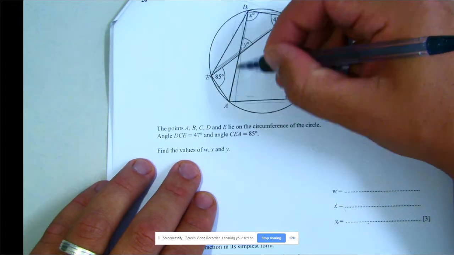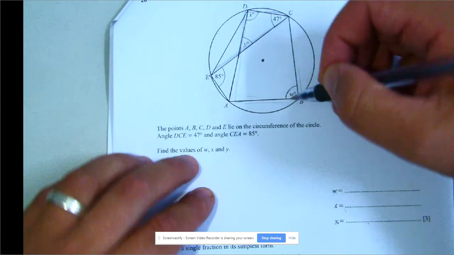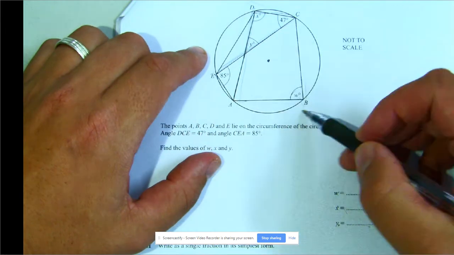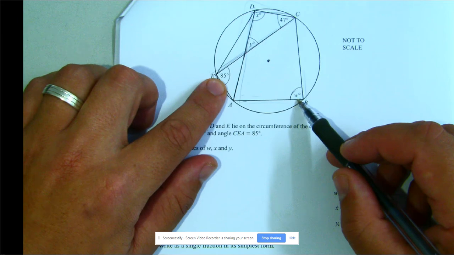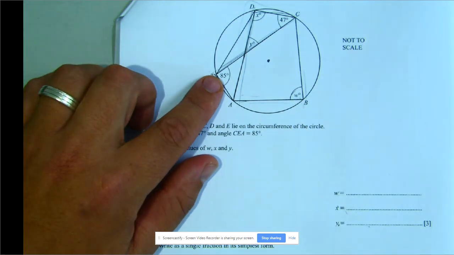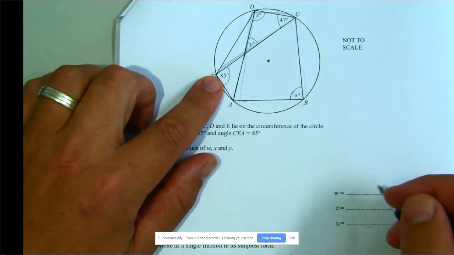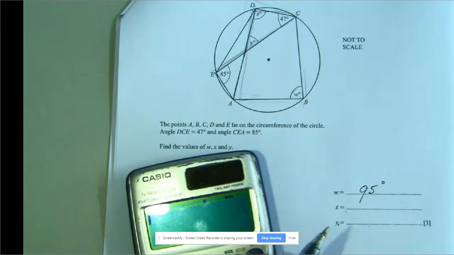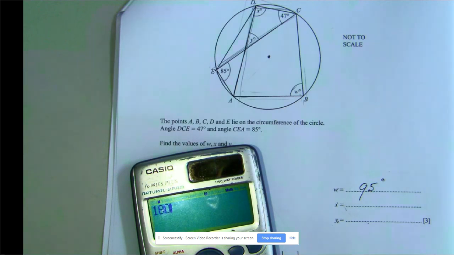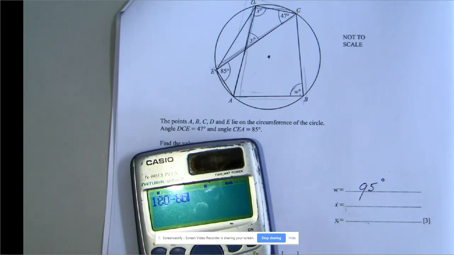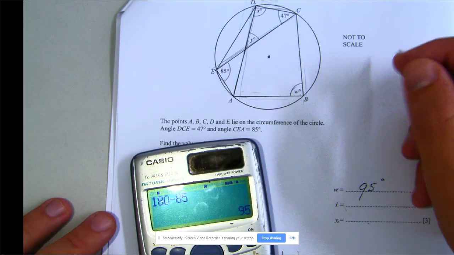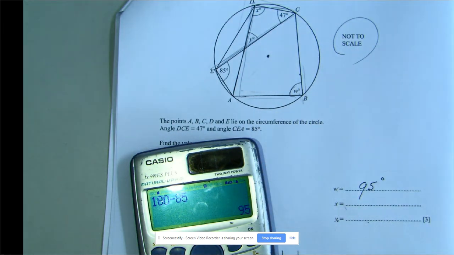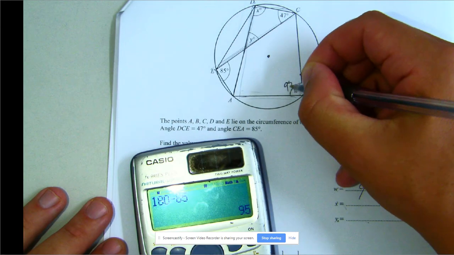So we have the cyclic quadrilateral. X, I don't know yet, but also we have the other cyclic quadrilateral, and that angle is 85, and those opposite angles add up to 180, right? So W, and that is a little bit weird, is 95 degrees. I'm going to check that. It's been a long day, and I don't want to make a silly mistake. 180 minus 85. No, it's 95. Now, I know it's not to scale, but this angle looks acute. But okay, 95 degrees.